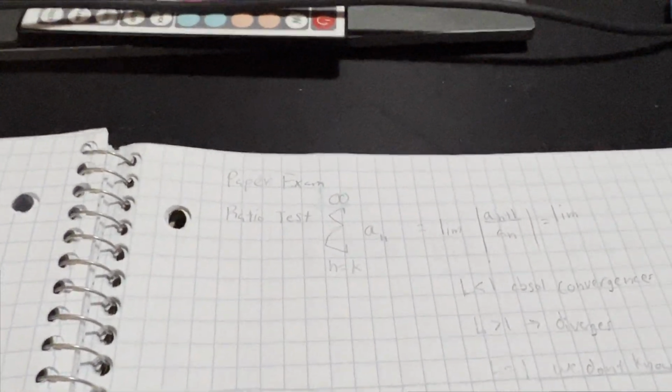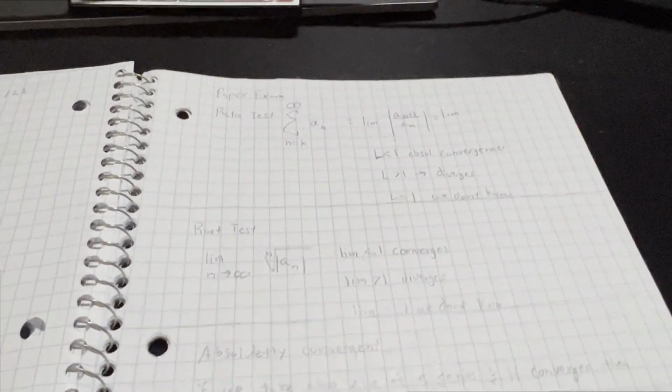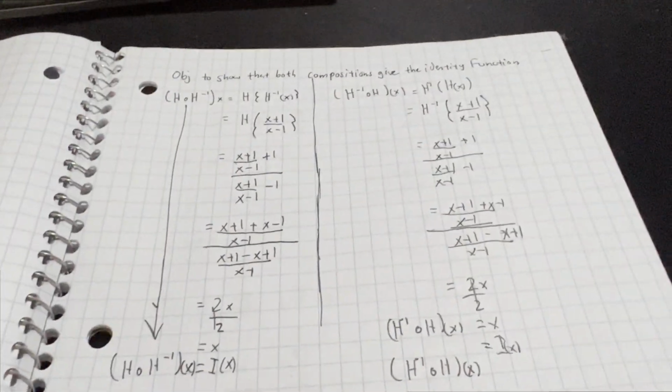Parametrically defined curves, paper exam. Was it just an exam I did? I don't remember that at all. Polar coordinates. I remember polar coordinates in algebra 1 and 2. Is that it? I think that might be it.